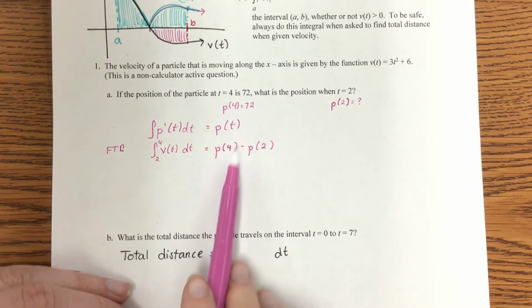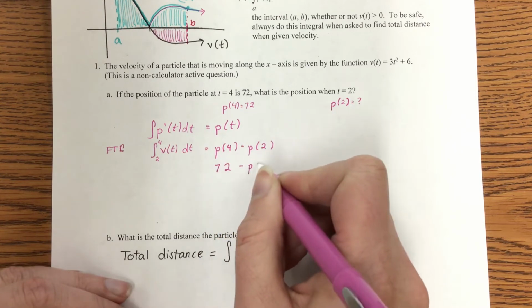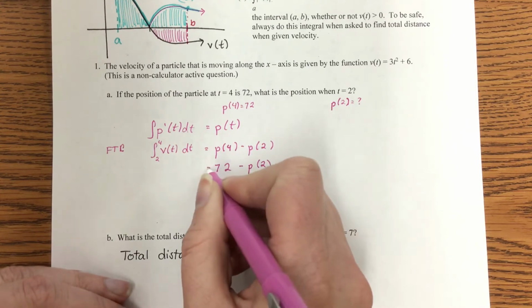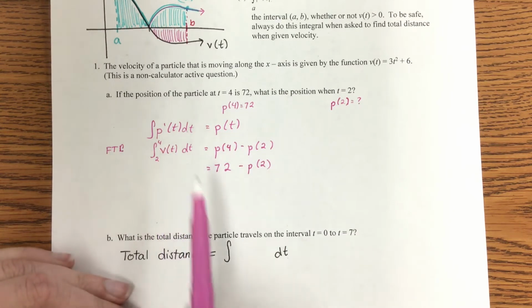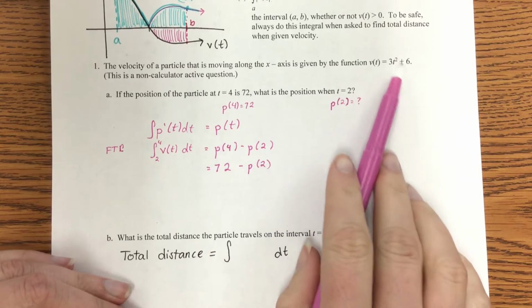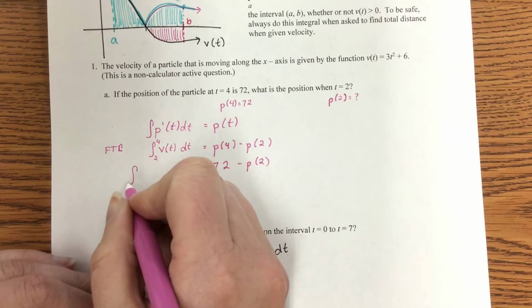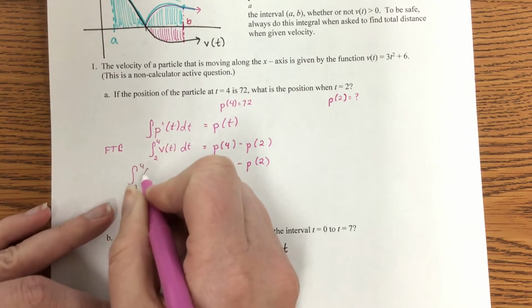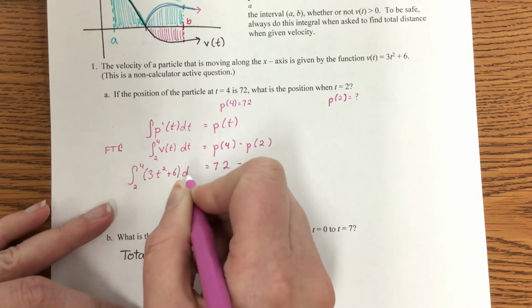P of 4 we know is 72. P of 2 is the thing we're solving for, so minus P of 2. And over here we want the integral from 2 to 4 of v of t. Well, we are given the function for v of t. It's 3t squared plus 6. Ooh, integral from 2 to 4 of 3t squared plus 6 dt.